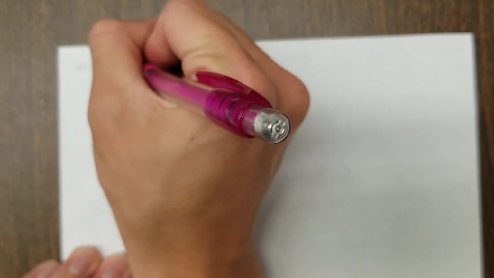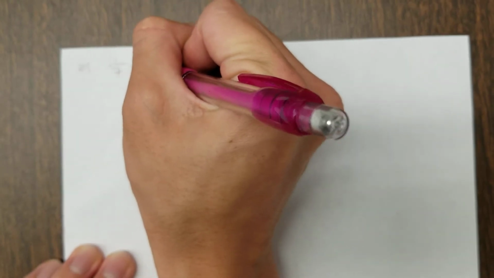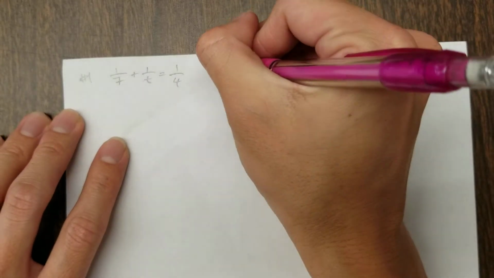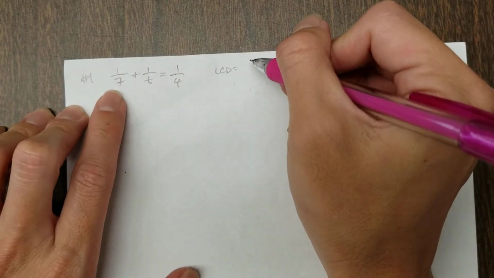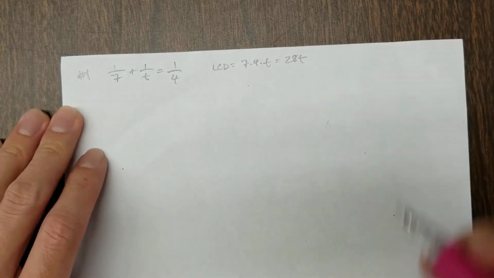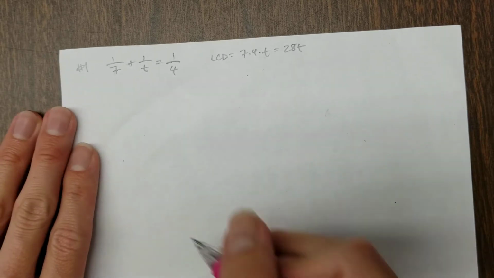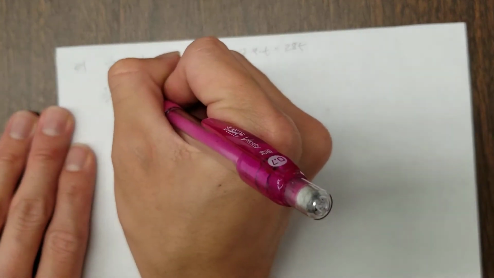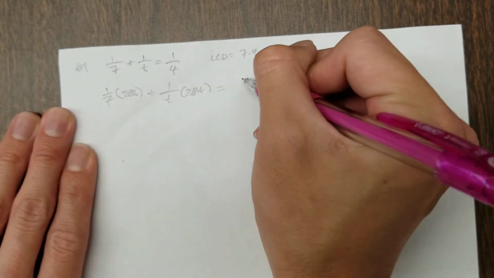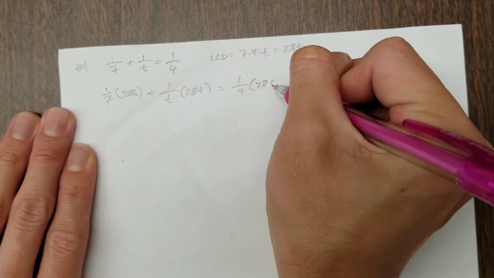if you had to. Okay, so the first problem we had, we're trying to find Kevin and Lara, and they had to clean a large aquarium tank, right? So what I see here is we can find the least common denominator. My least common denominator is going to be 7 times 4 times t. So 7 times 4 times t is going to be 28t. So if I had to simplify this, this is 1 over 7 times 28t plus 1 over t times 28t equals 1 over 4 times 28t.